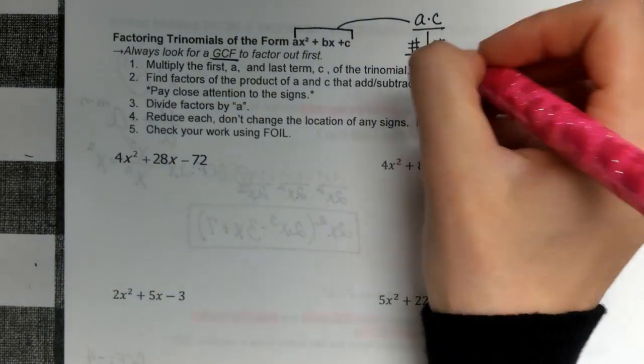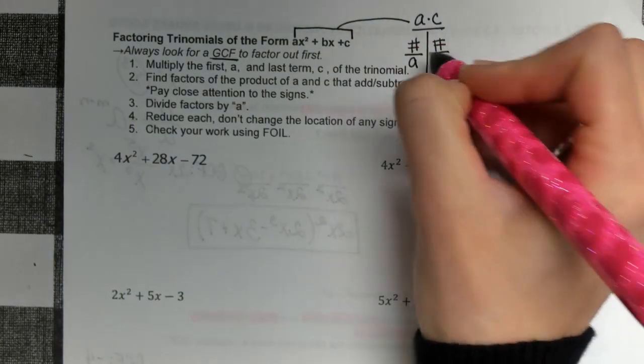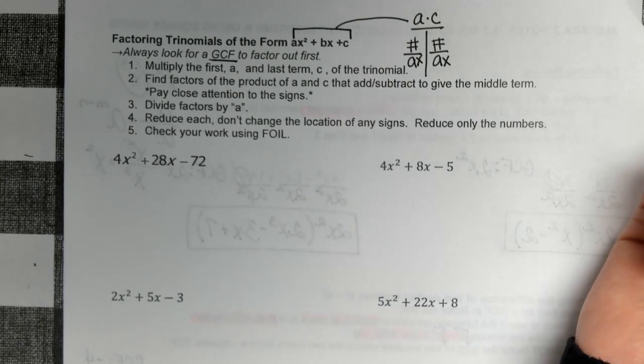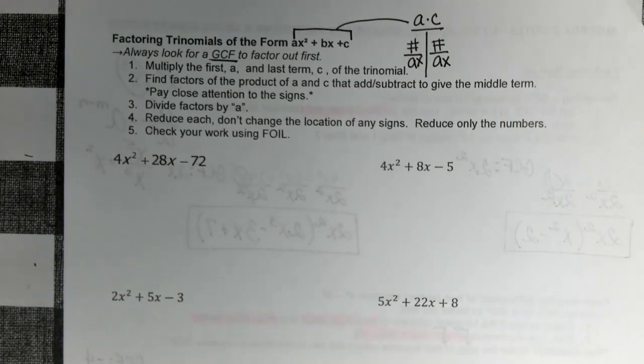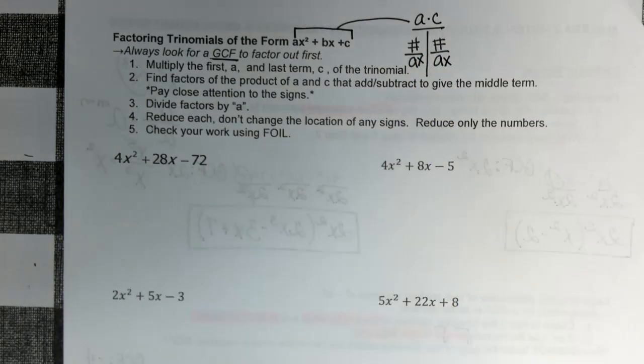So whenever I write this, I always tack on my x at the bottom. That way I can know when I put it in my two sets of parentheses, my bottom comes first with my x, then plus or minus the number at the top. Okay? It makes sense with numbers.